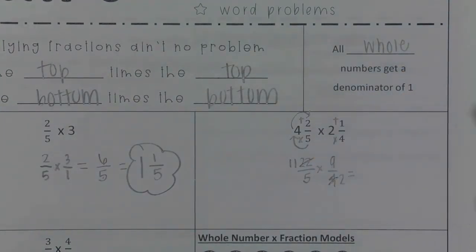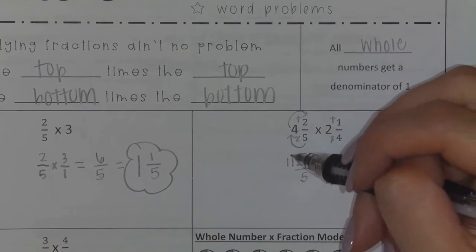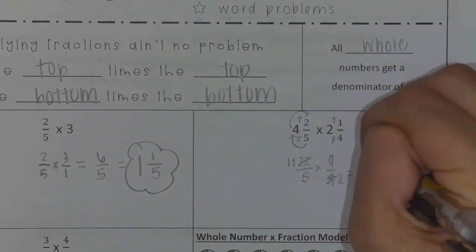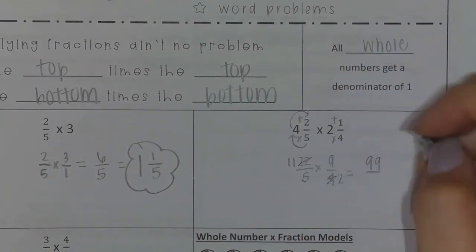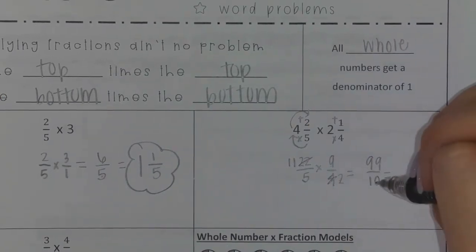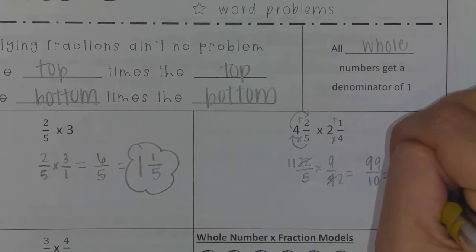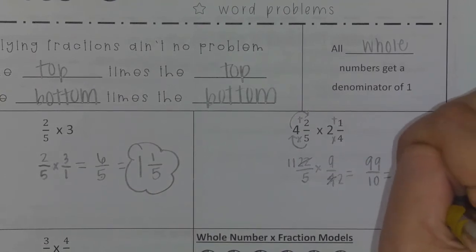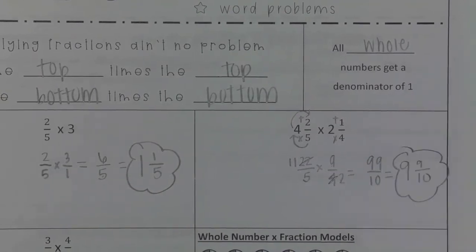So now I can multiply the top times the top. 11 times 9 would give me 99. And the bottom times the bottom, 5 times 2 would give me 10. Get an improper fraction. So 10 goes into 99 a total of 9 times. I would have 9 out of 10 pieces left over. So 9 9/10.